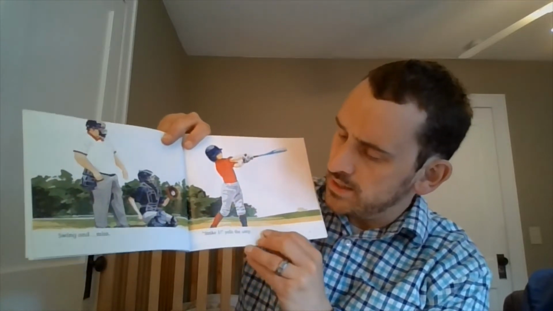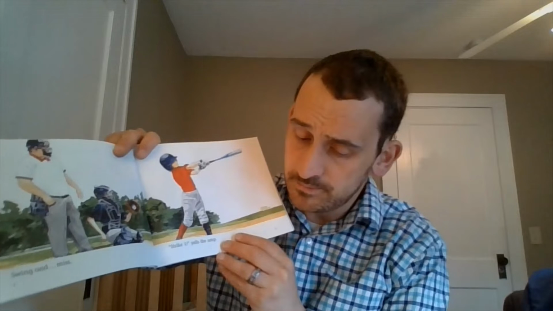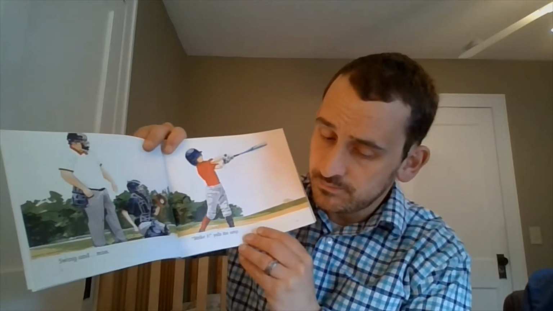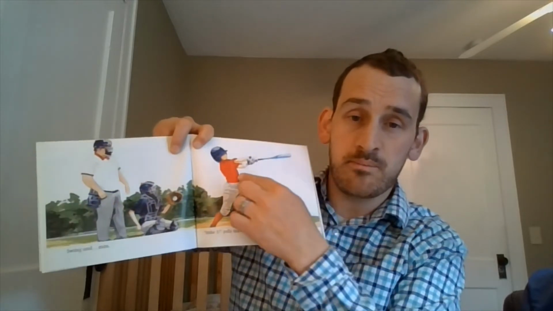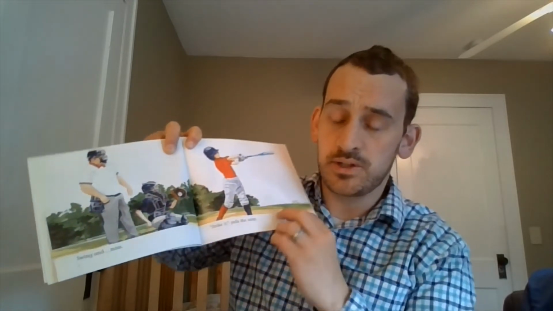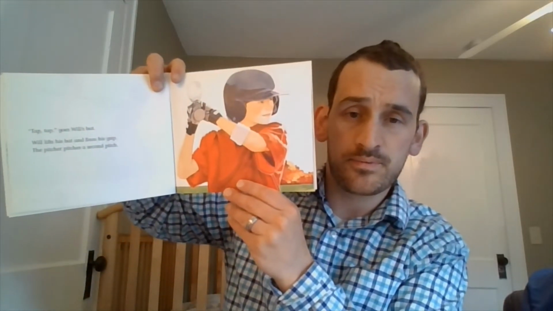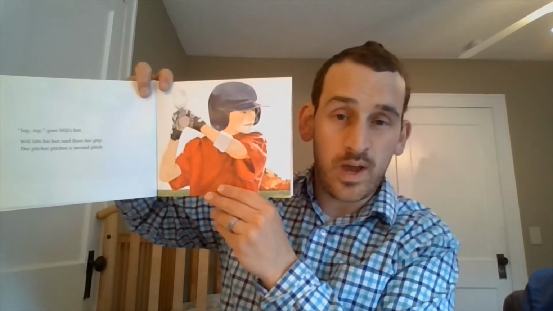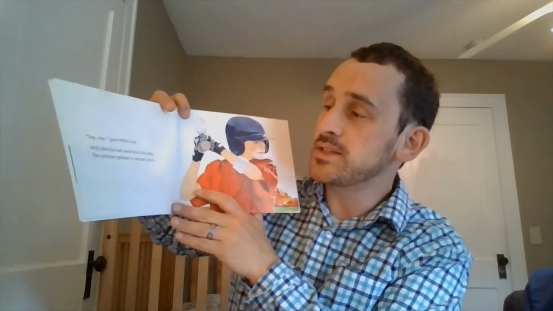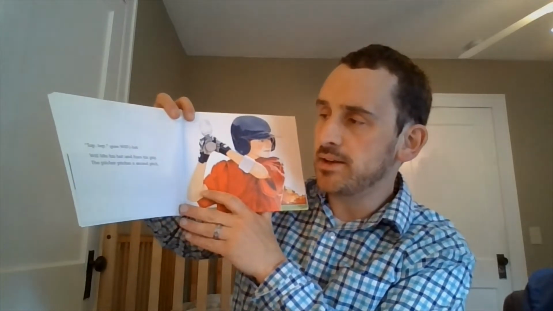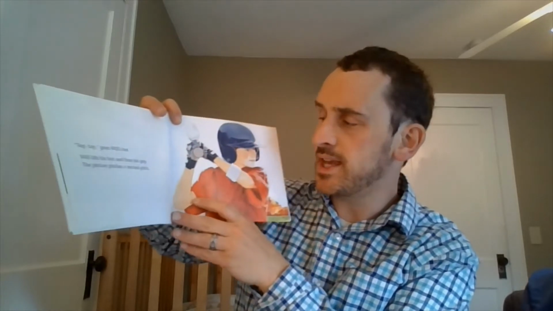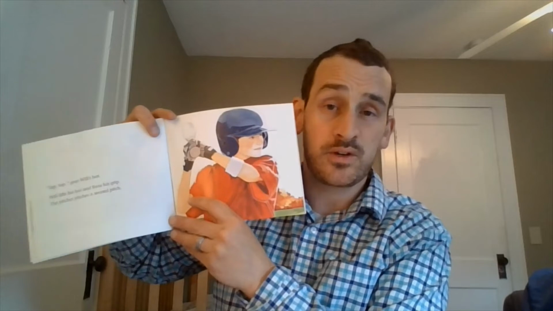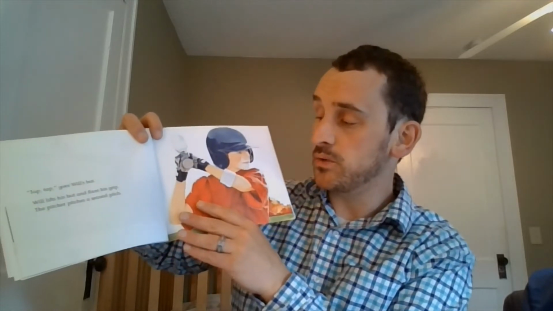Swing and miss. Strike one, yells the ump. How does the illustration show it's a miss? Well, the bat is way out like this, and the ball is here. What is this perspective? Now we see that it's way up close. So it says, tap, tap, goes Will's bat. Will lifts his bat and fixes his grip. The pitcher pitches a second pitch. We can't see the pitcher though. We can only see Will way up close.